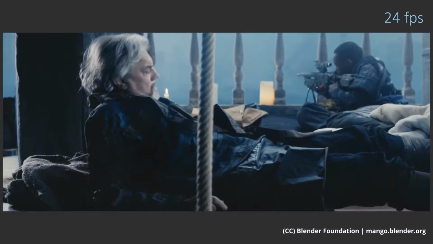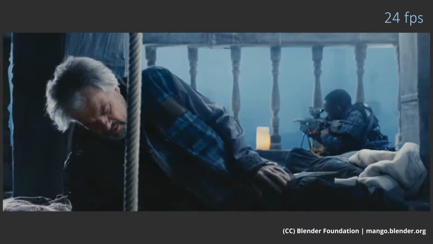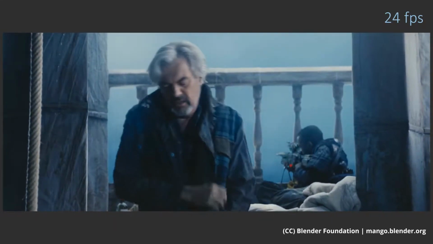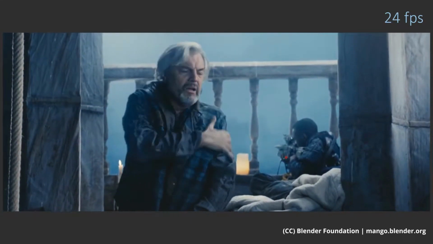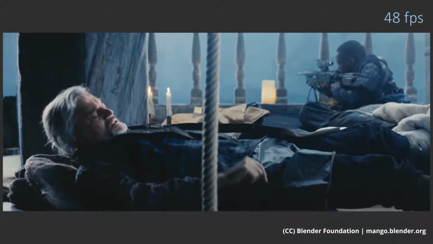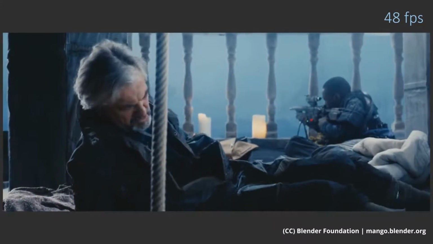Depending on the frame rate, the appearance of real video footage is also changed. Here we show a sequence at 24 frames per second, and here the same sequence at 48 frames per second.